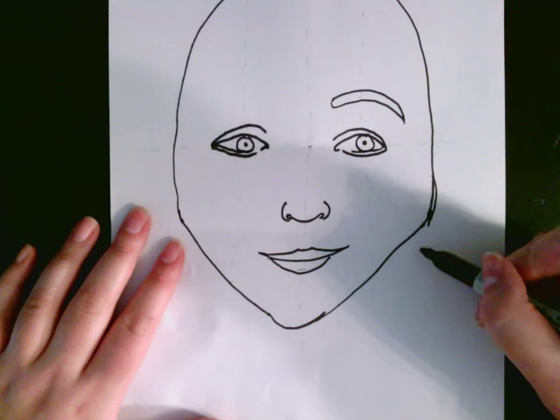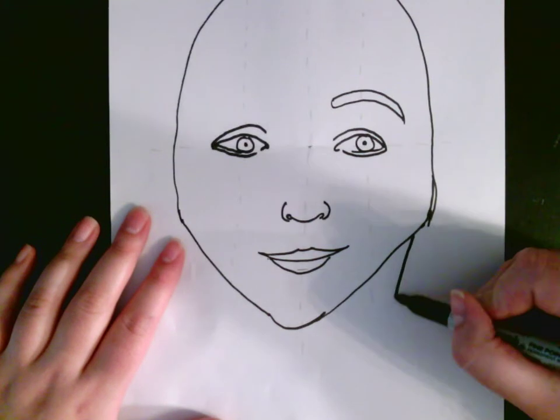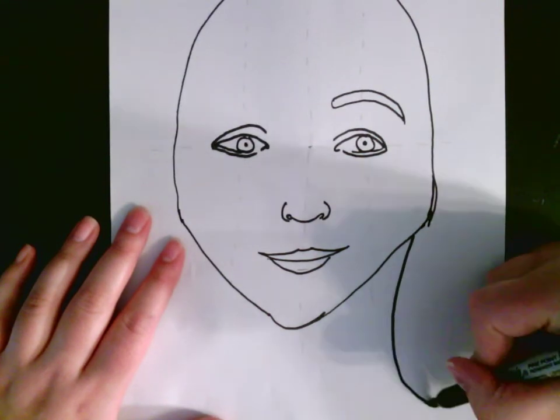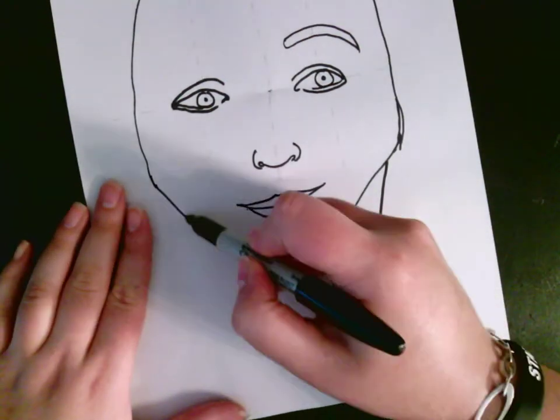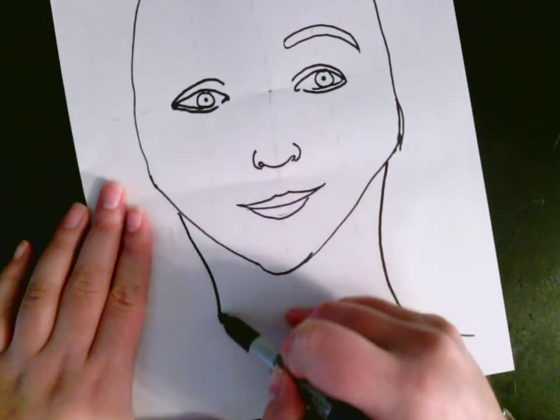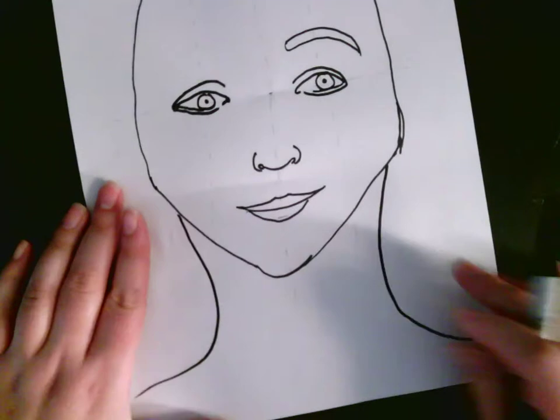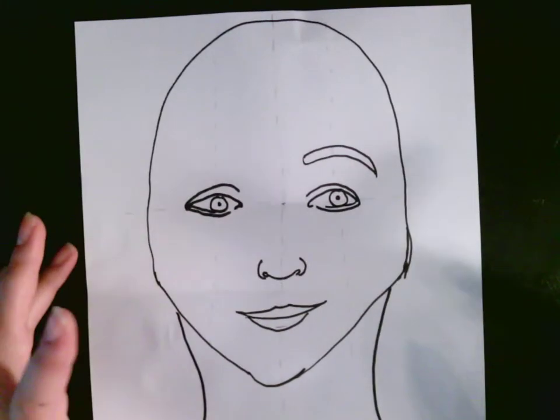One thing that you need to realize is that your neck has to be as wide as your face because your neck supports your head. So it comes in and it goes back out. And it's not this straight angle. It comes in and then it goes back out. It's got to support your head.